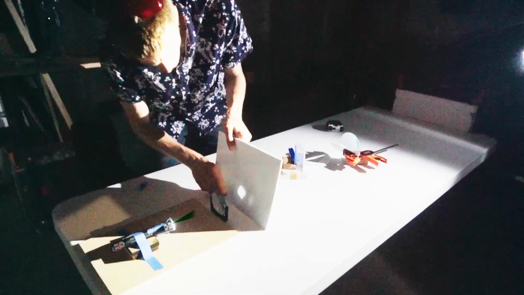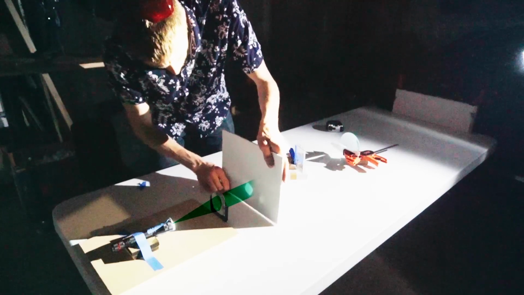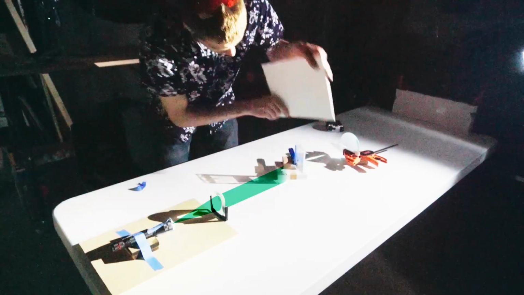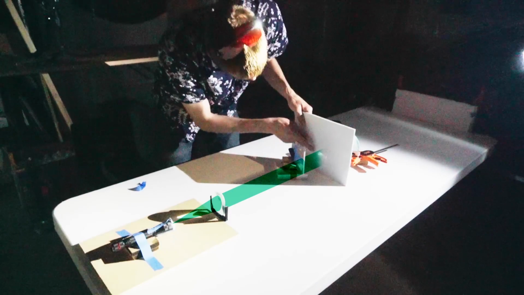If we're slightly more clever, we can use lenses to project a sharp image, even with a less than perfect source of light. Here I've set a lens so that as light exits this pinhole, it's actually made into a nearly parallel beam. That parallel beam passes through the ball bearings and a shadow is created.